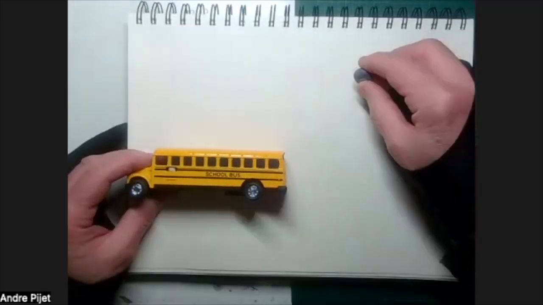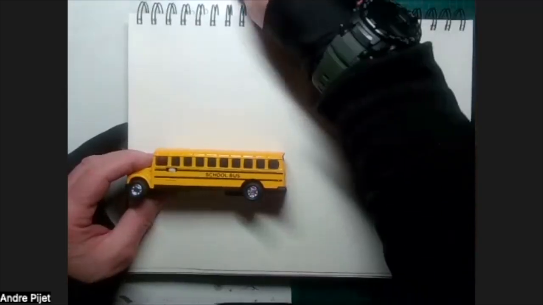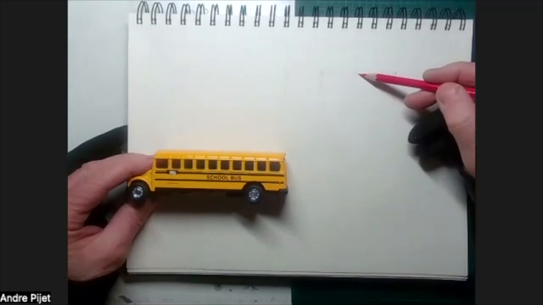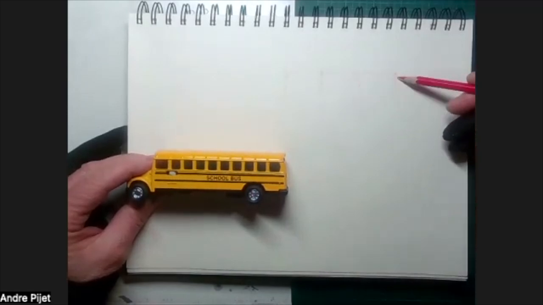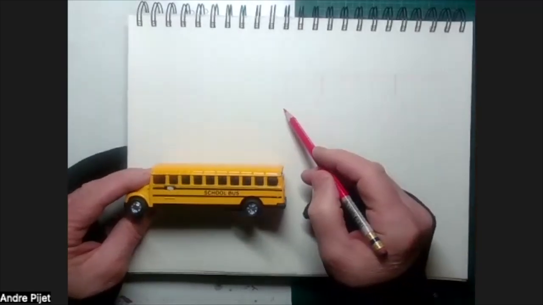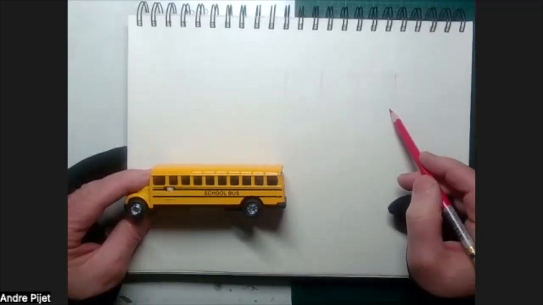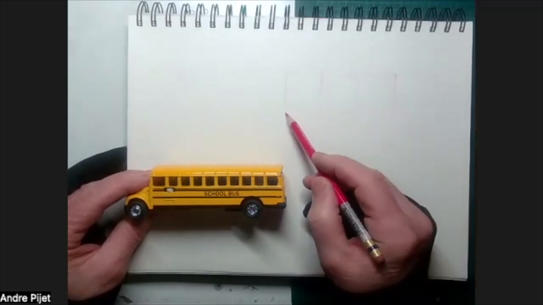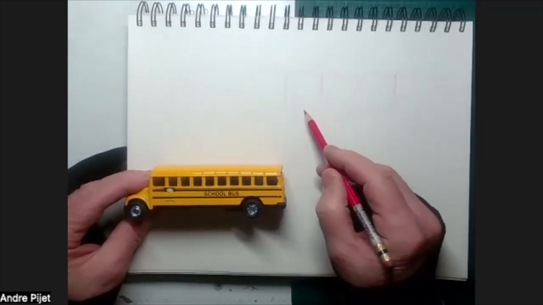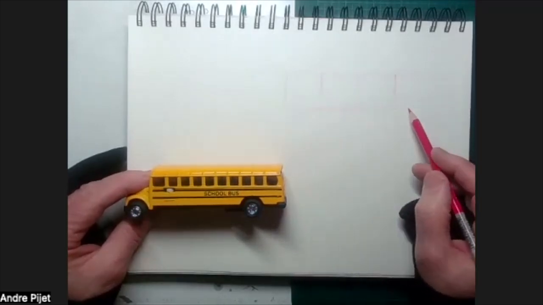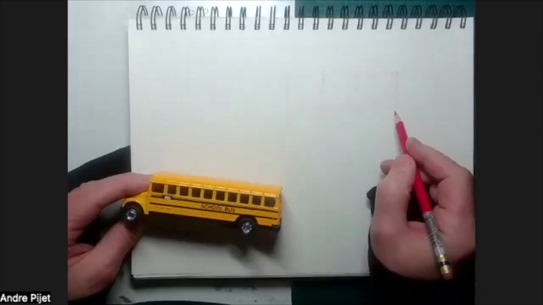So I'll start. I will just first draw 3 squares. So I establish that these 3 squares are approximately this. So that's the main corpus of the bus, without the wheels yet. Okay.